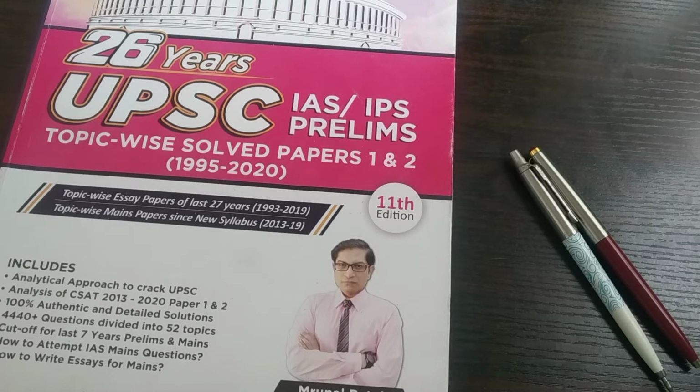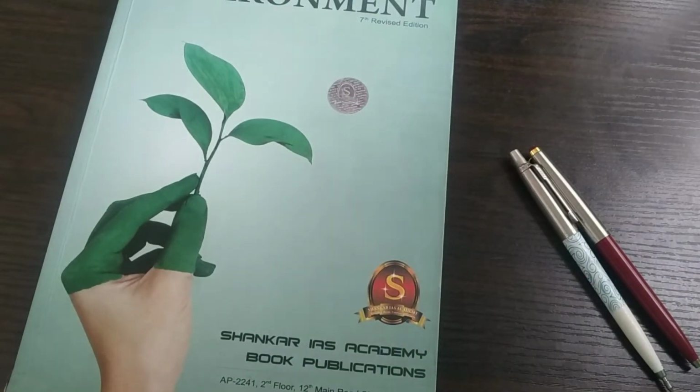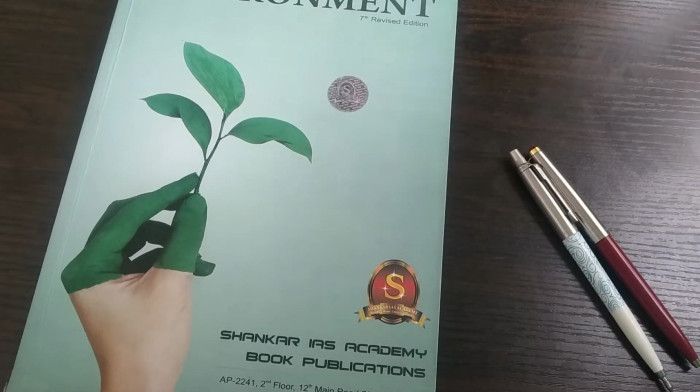Now, first of all, for the environment portion or the science portion, there is one book, which is Environment by Shankar IAS Academy. Now this book is very good as it clears all your concepts and has been used for many years. So this is the very book that I have also used.